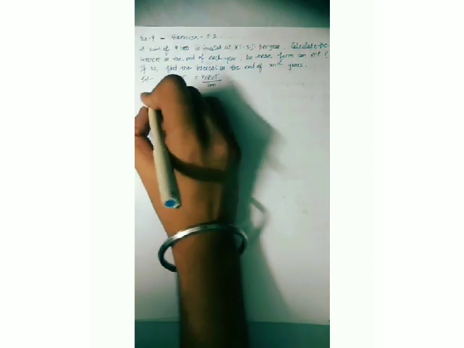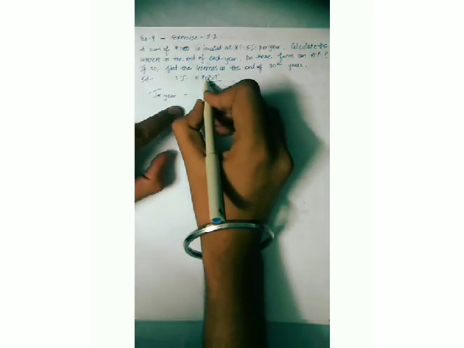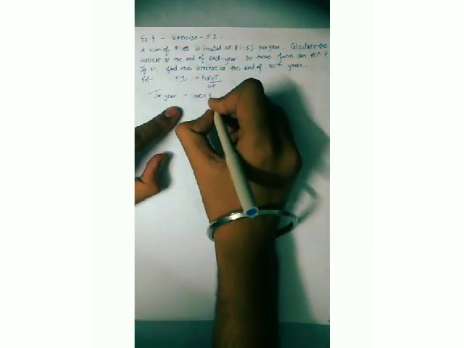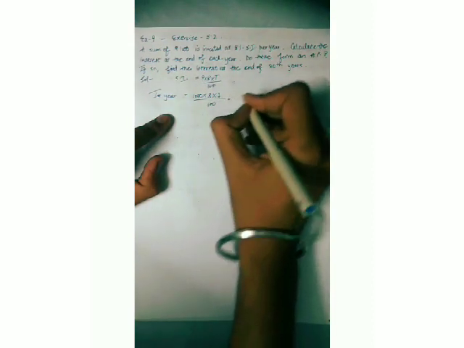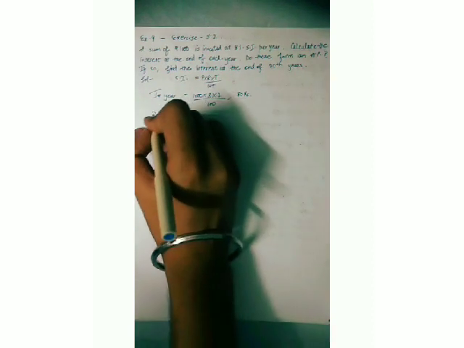Now, for the first year, we will find the simple interest. Of course, the principal amount is 1000. What's the rate of interest? That is 8. Time, of course, is the first year only, so time period will be 1 upon 100. After solving this, you will get 80 rupees at the end of first year.